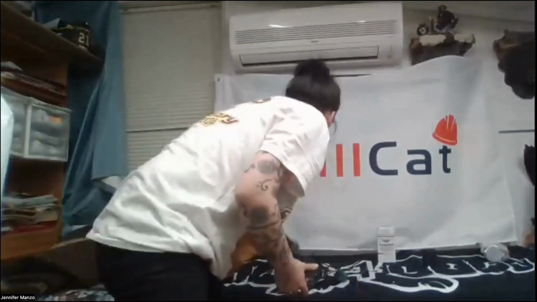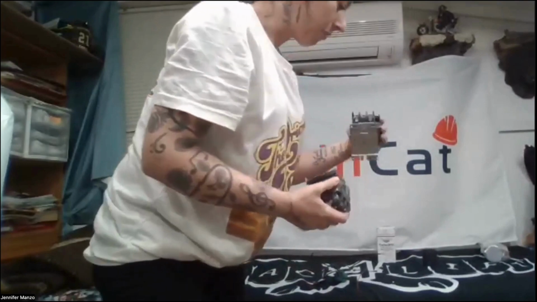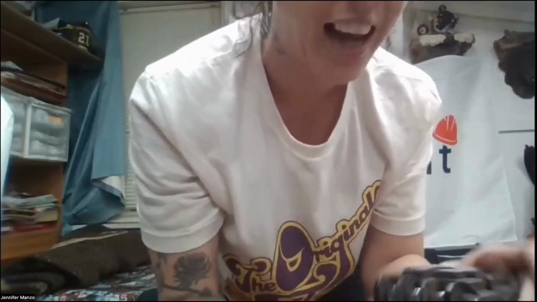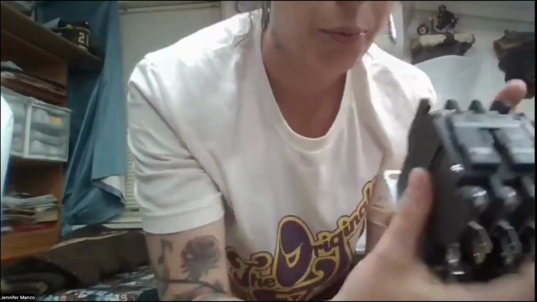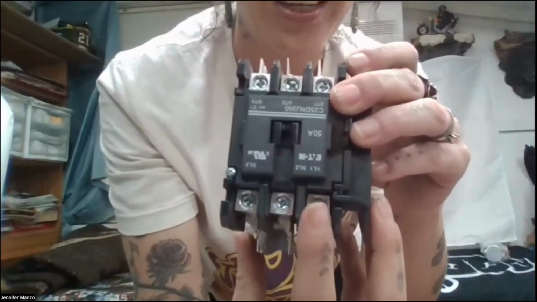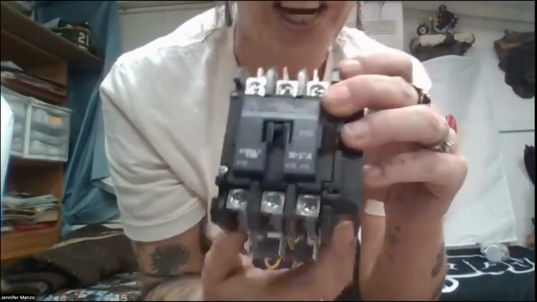Well, this one's a little bit more exposed, but these are both covered contactors. I'm obviously used to seeing uncovered contactors because nobody cares anymore. What happens is the cover doesn't cover the wires, and if you try to stuff them in there, it will actually cut your wires.